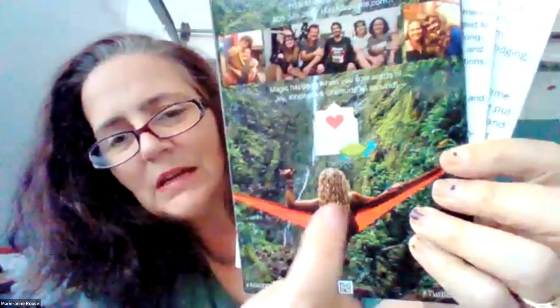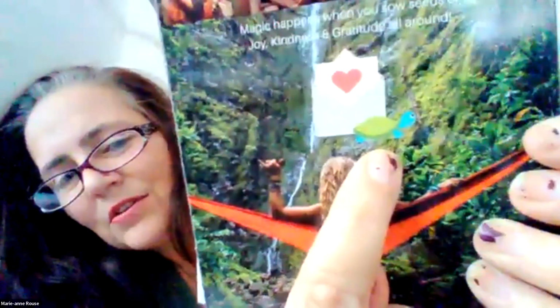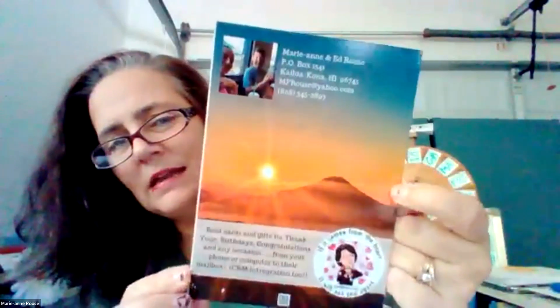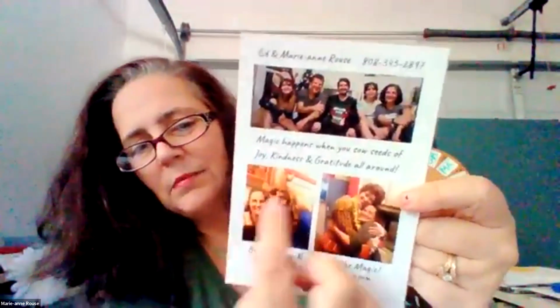So this one, check this out. Don't check out my nail polish. But check this out. This is basically for instead of snail mail, it's turtle mail, because we're in Hawaii, we've got little turtles, right? Here's another one that I've had quite a few comments about, just because of the image with the sunset. This one has pictures from when we did Beauty and the Beast, and then our family photo for that year.